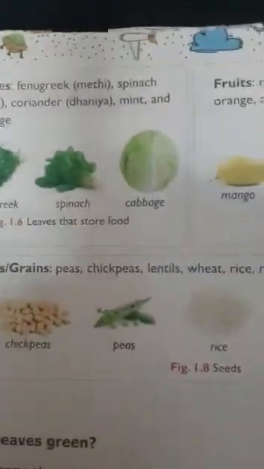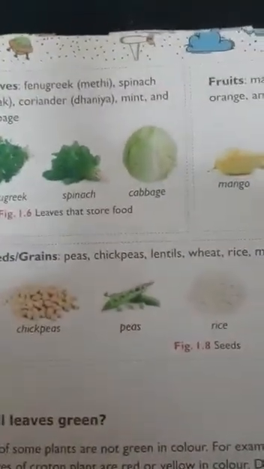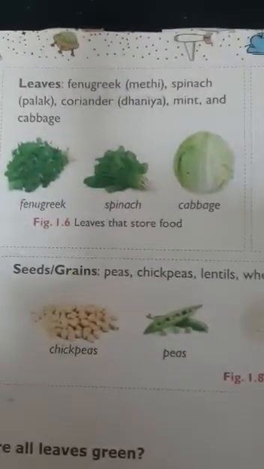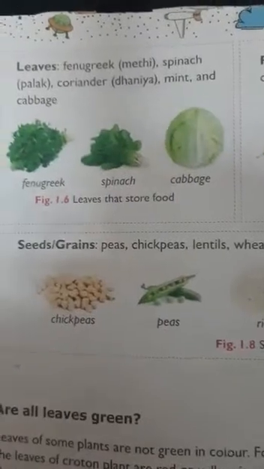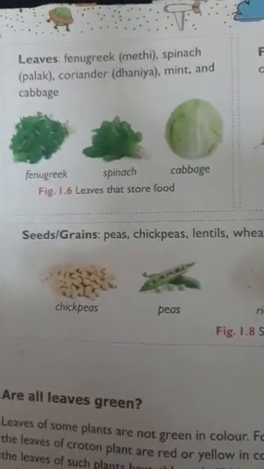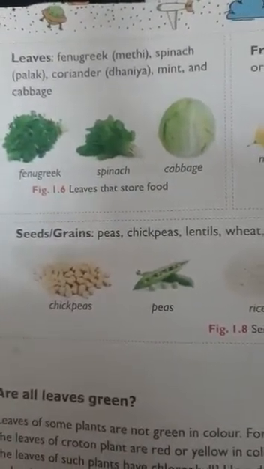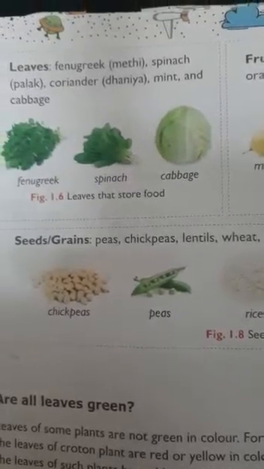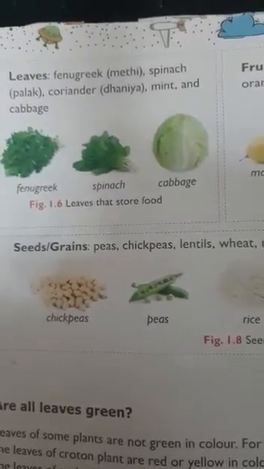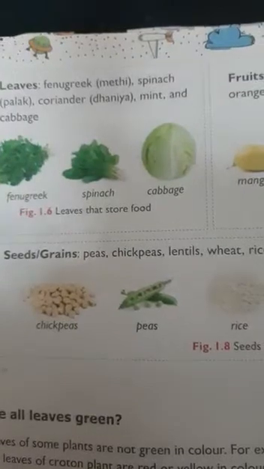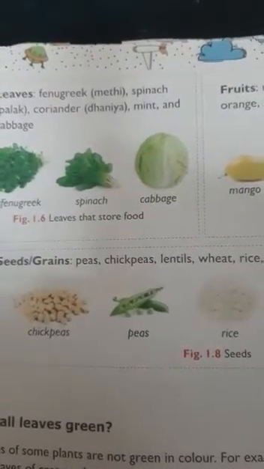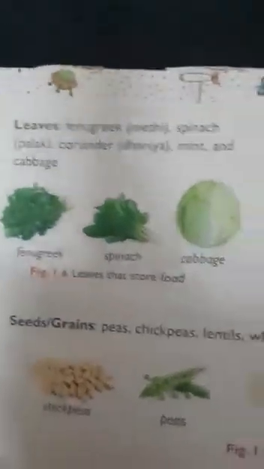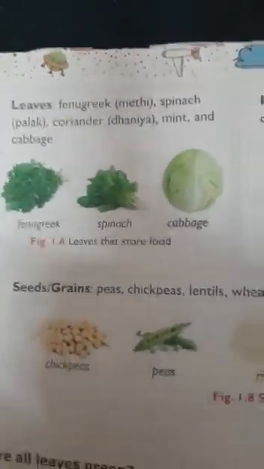So here are some examples of food storage. Here we can see some leaves which are having the storage food. Leaves: fenugreek means methi, spinach means palak, coriander is actually dhania or kothmir, and mint, do you know mint? It's pudina, and cabbage. So these are the leaves which are having food storage.